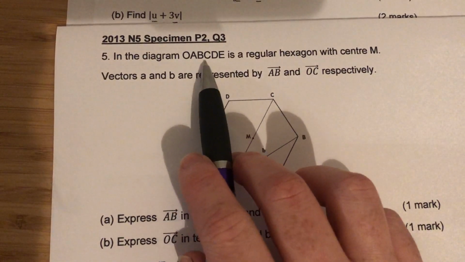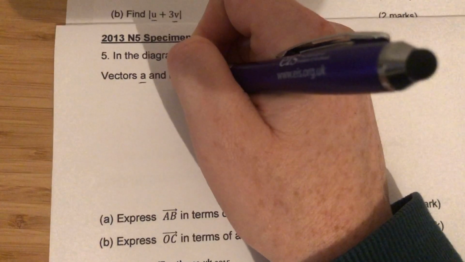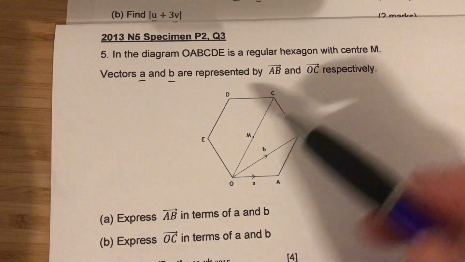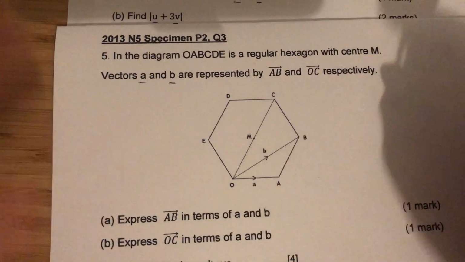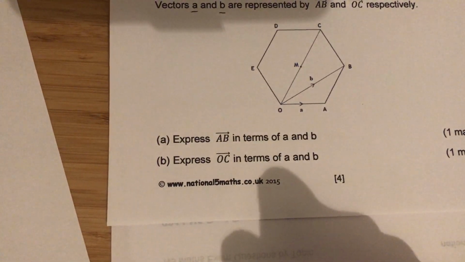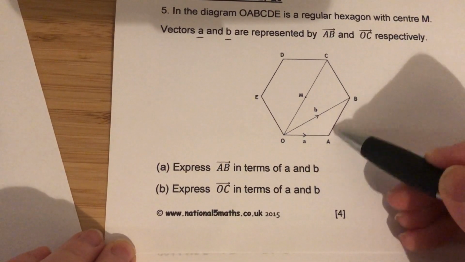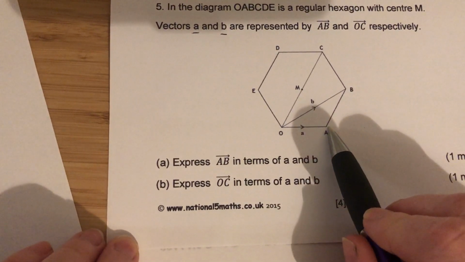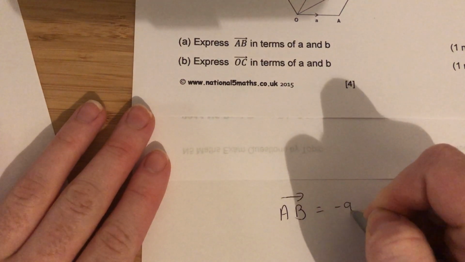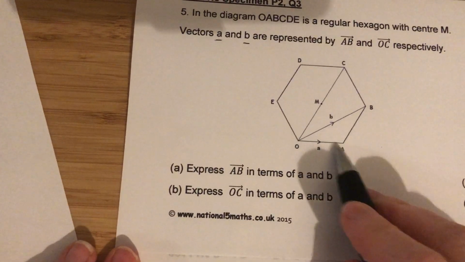So in the diagram, OABCDE is a regular hexagon with centre M. Vectors A and B, I'm just going to underline these, are represented by OA and OB respectively, so that journey. Express AB in terms of A and B. Right, so I'm just going to get some more paper because there's not much space on this one. So A to B, we're going from A to B. Obviously we can't go this way right now because we've not labelled anything, but you can see that you can go minus A plus B. So that's minus A plus B, or B minus A. So minus A plus B.